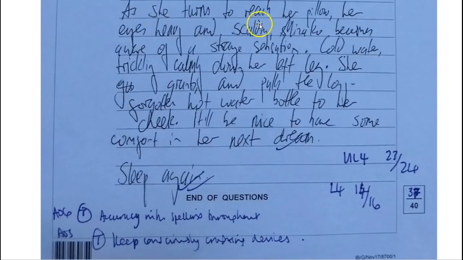As she turned to reach her pillow, her eyes heavy and scalding, Mizuko becomes aware of a strange sensation. Cold water trickling calmly down her left leg. She grunts and pulls the long-forgotten hot water bottle to her cheek. It'll be nice to have some comfort in her next dream.